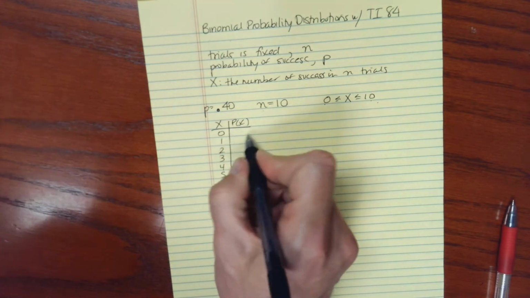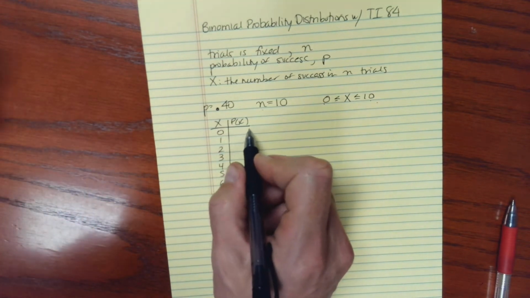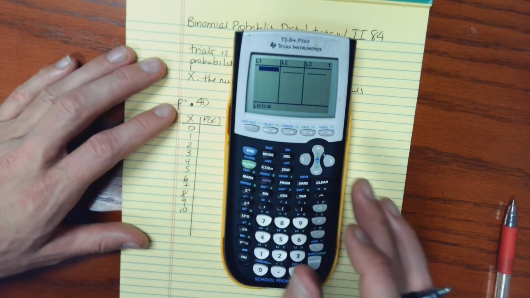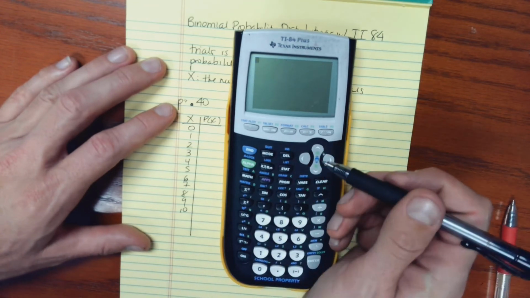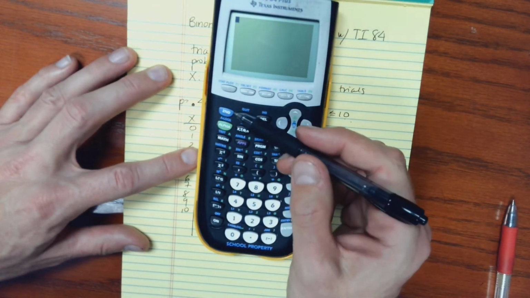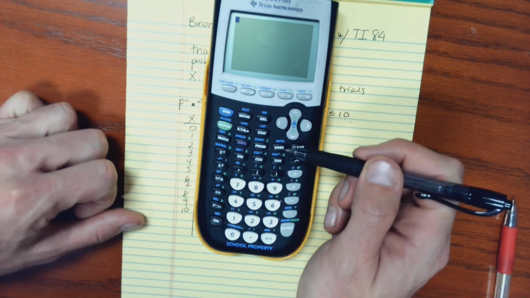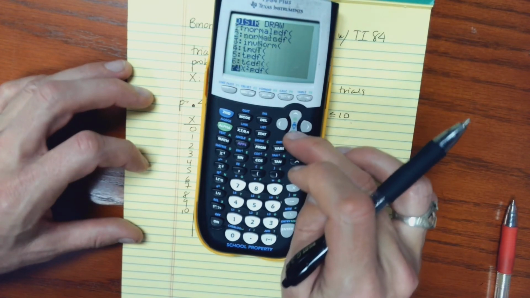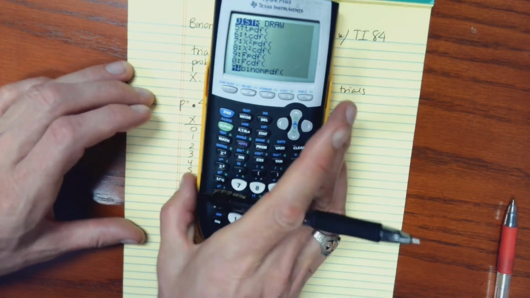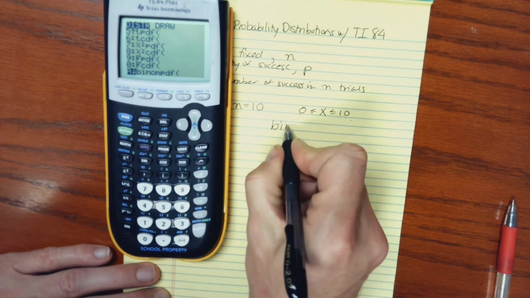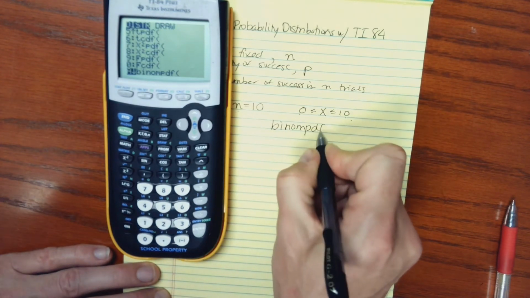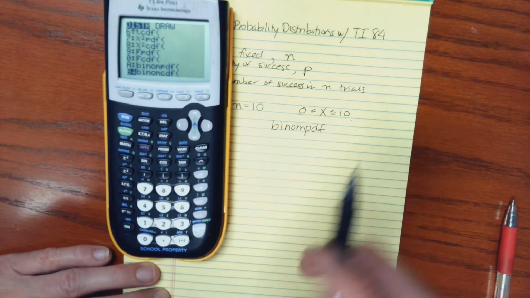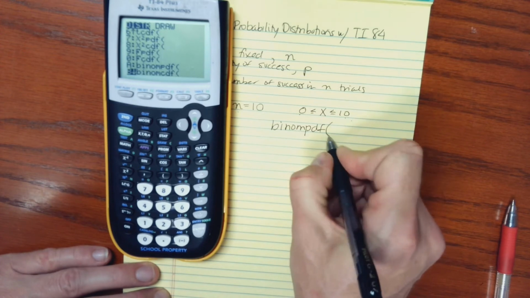So I'm going to use my calculator to fill in some of the probabilities here. So in a TI84, there is a menu for various probability distributions. To access that, you'll hit your second button and then this variables key. Then scroll down, and what we're looking for is binomial PDF. So BINOM PDF. And be careful, because just underneath that there is a binomial CDF function, and we'll talk about that more in just a moment.